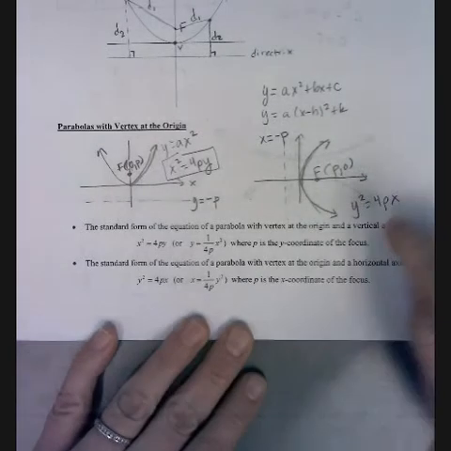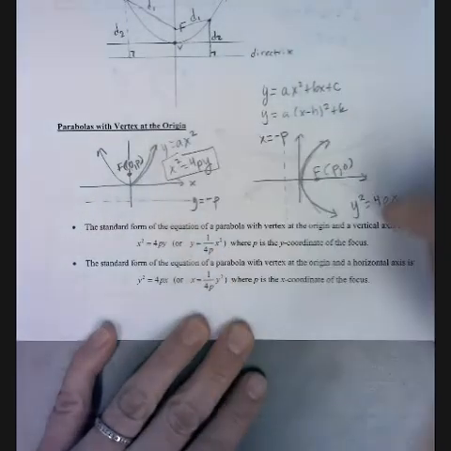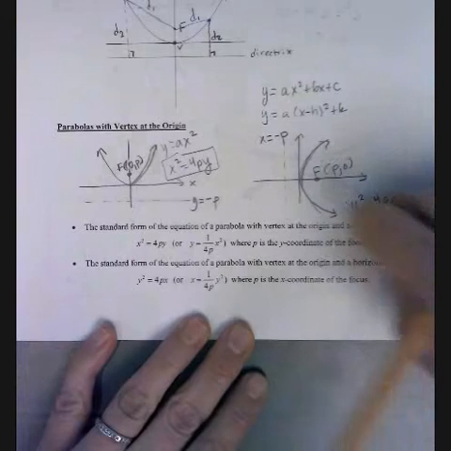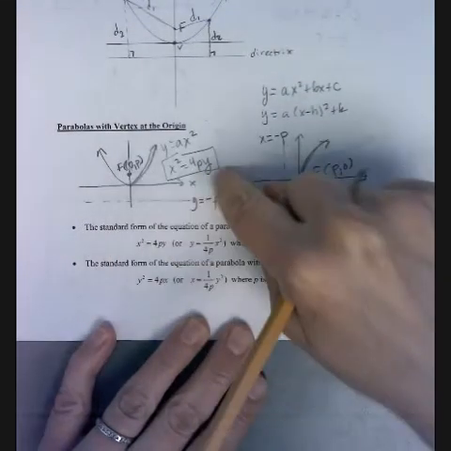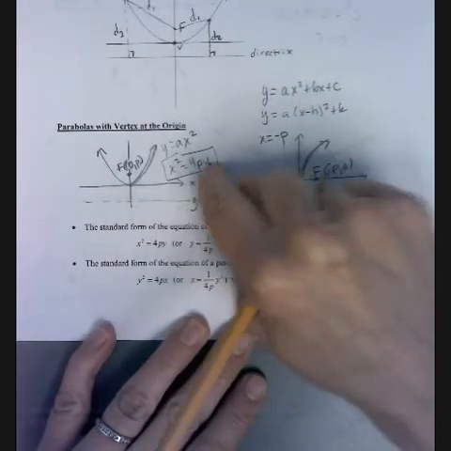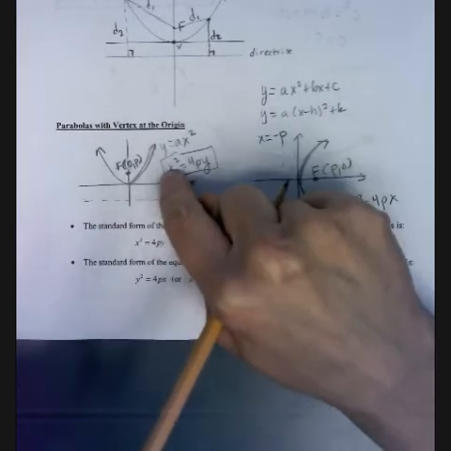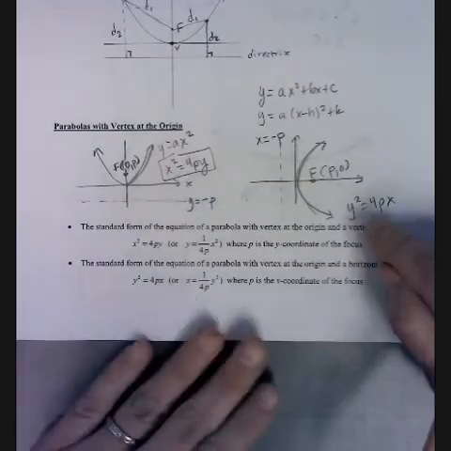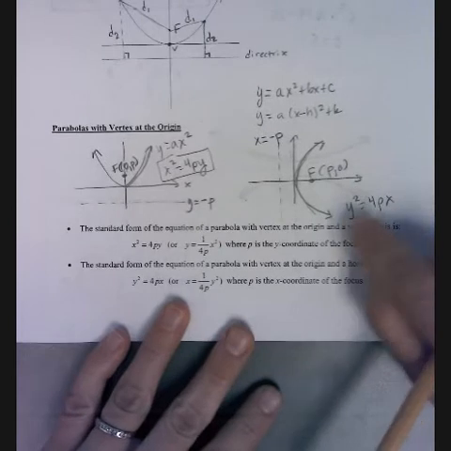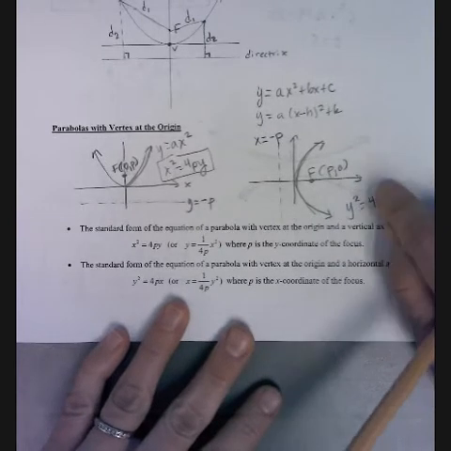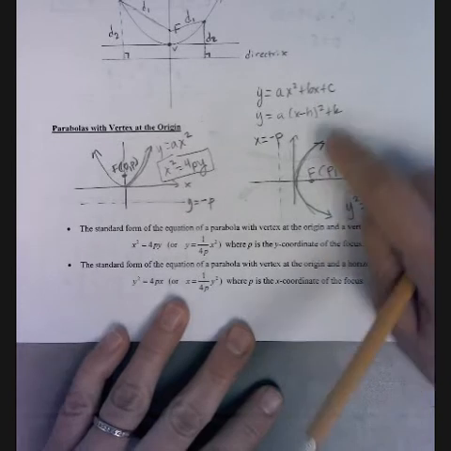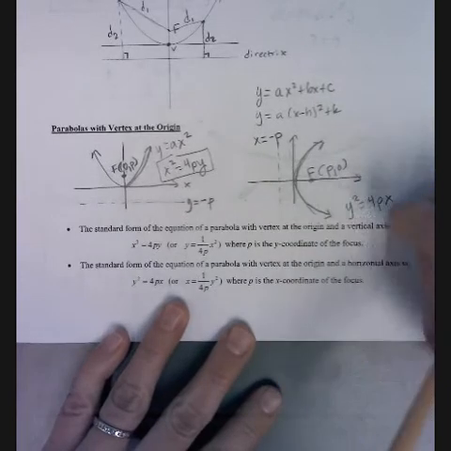So the way that I would keep straight which way the parabola should open: this one's a function because y is just to the first power. You could write y in terms of x easily. Whereas this one, if you wanted to write y in terms of x, you'd have to do plus or minus square root, and that's not a function. So this y squared one opens side to side.